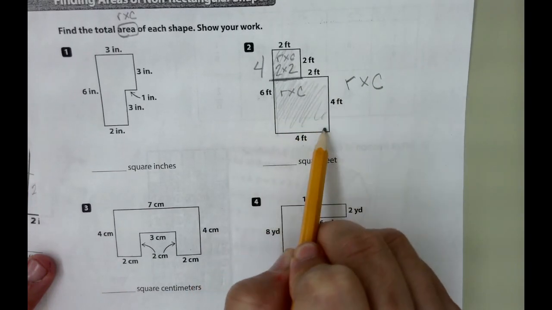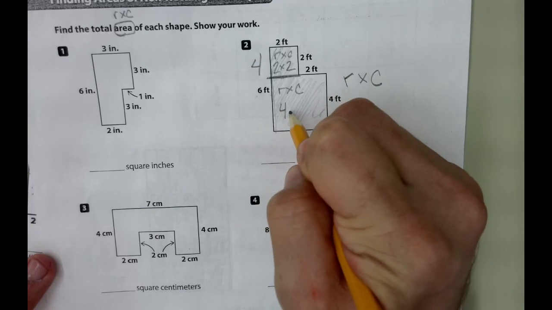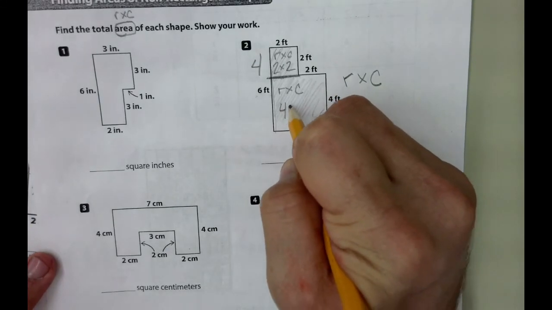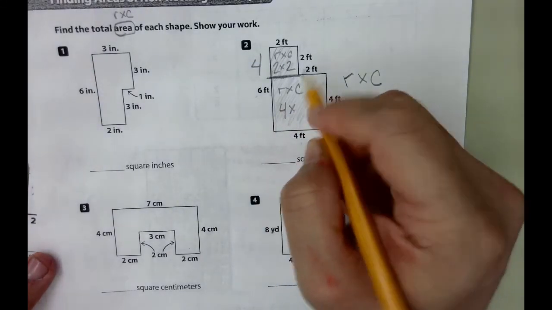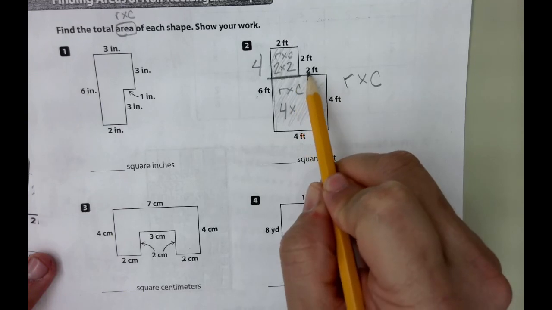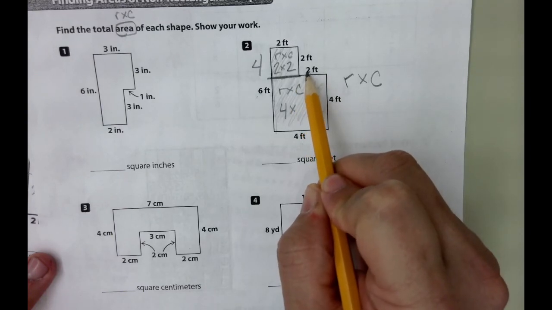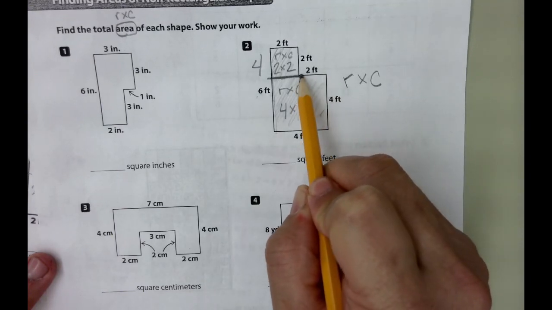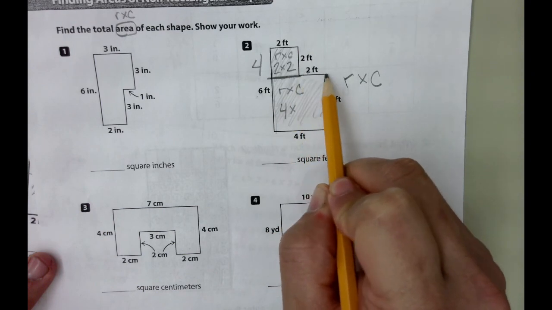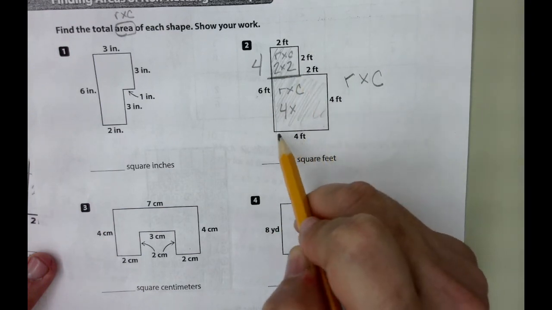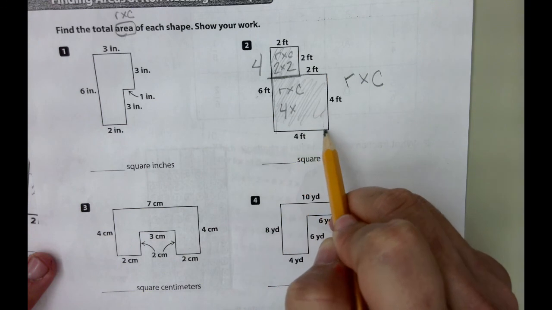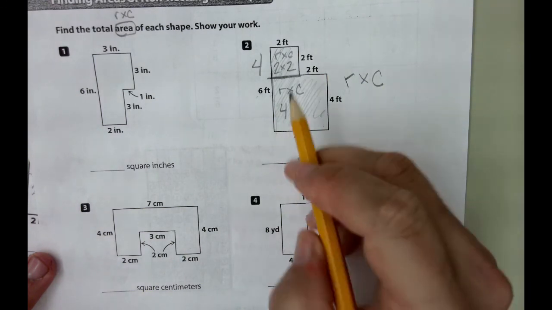So I'm going to look over here. It's 4. So the rows are 4, and then I am going to put columns. You might think, oh, columns is 2 because the 2 is up here. But remember that 2 is only from here to here. So I'm going to look down here. Oh, there's my whole length, or columns.